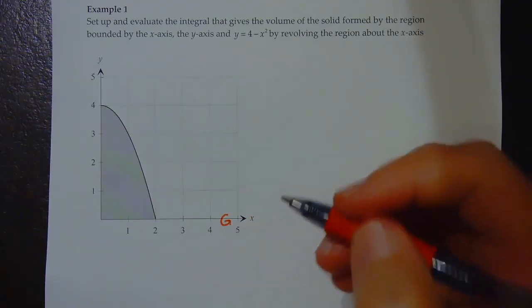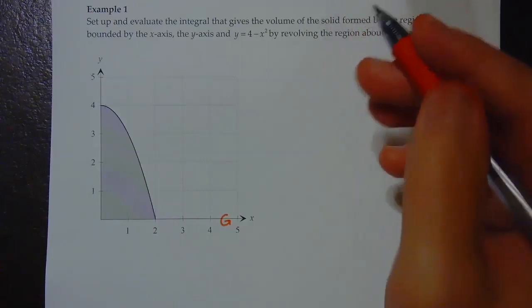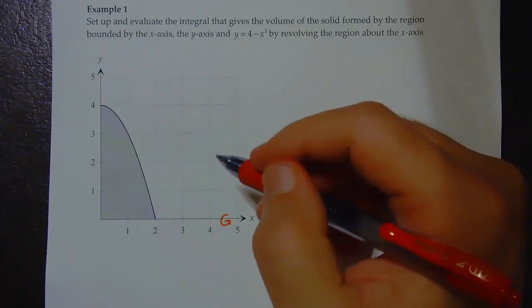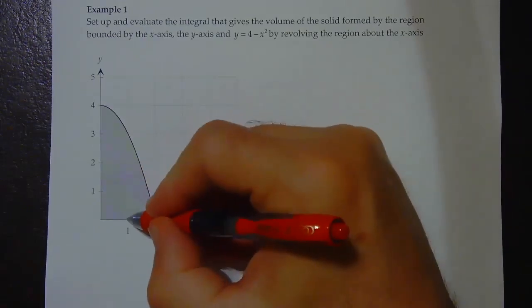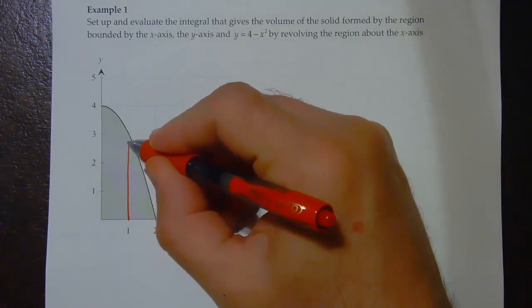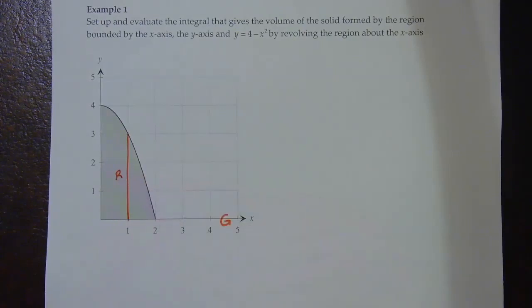Okay, and so we have to first come up with our radius, right? And we always draw the radius perpendicular to the line we're rotating around to the curve. So I'm just going to draw it here at 1, okay? So we're going to go all the way up here, okay? And I'm going to label this R, okay?